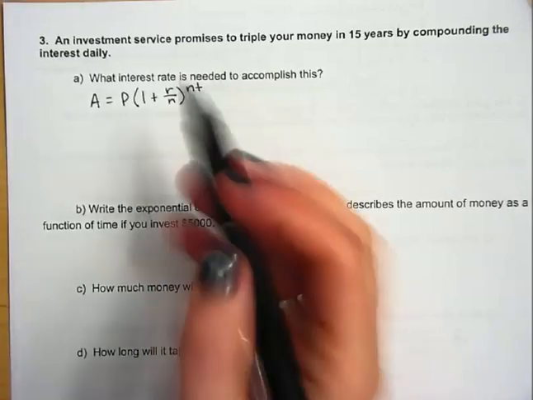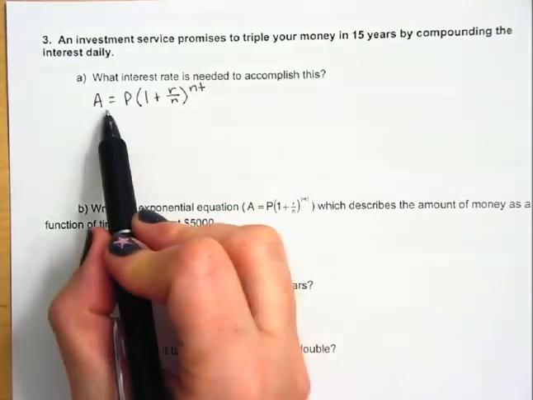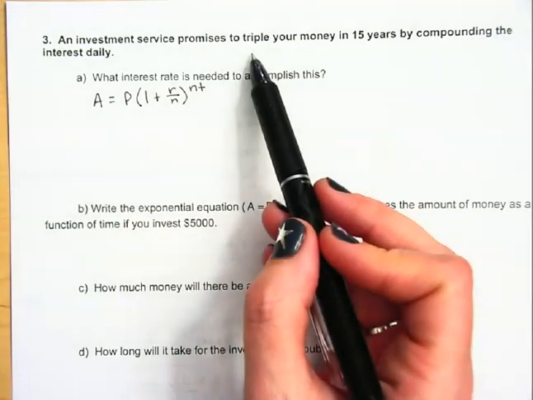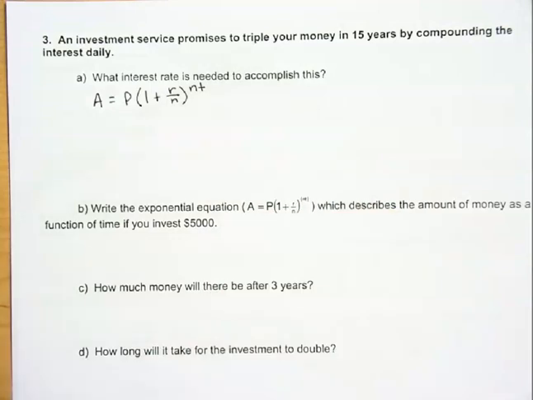So in this situation, before I even start plugging stuff in, because I probably should have said this at the beginning, notice that in this problem, we aren't given any actual money information. We don't have a principal amount. We don't have an accumulated future amount, and that's okay. We know that the money was tripled.